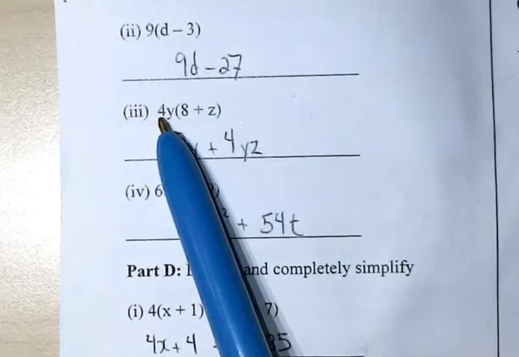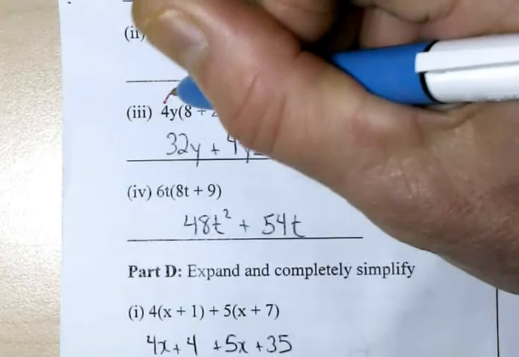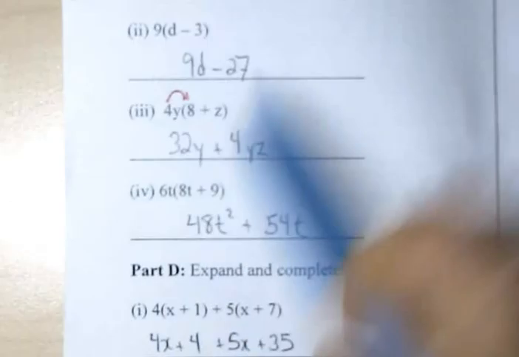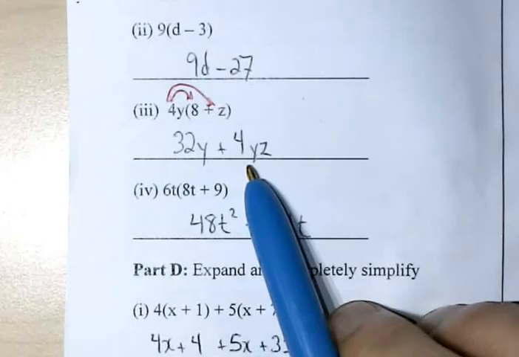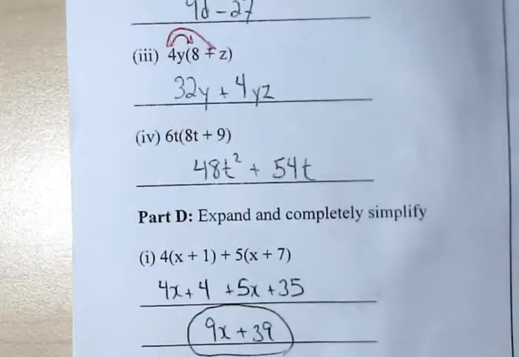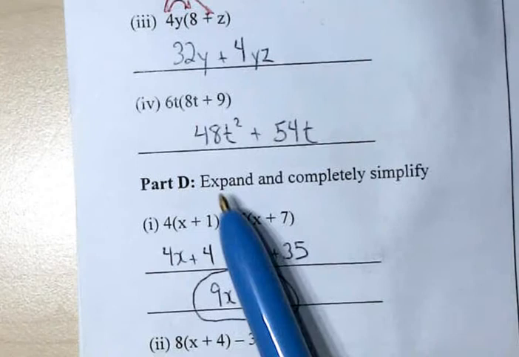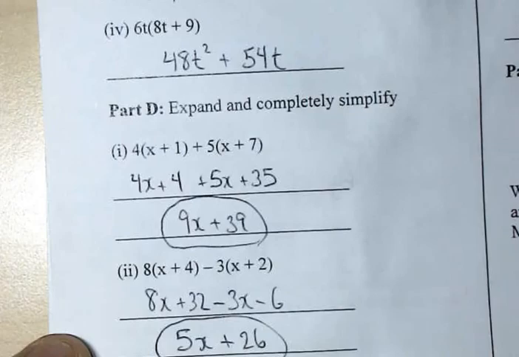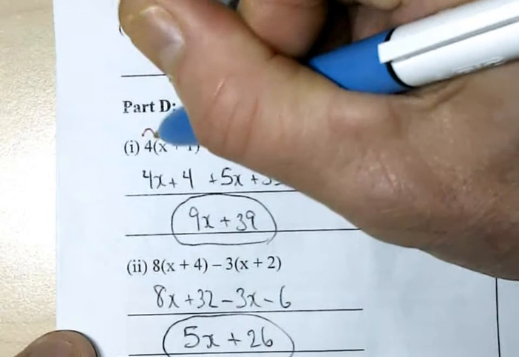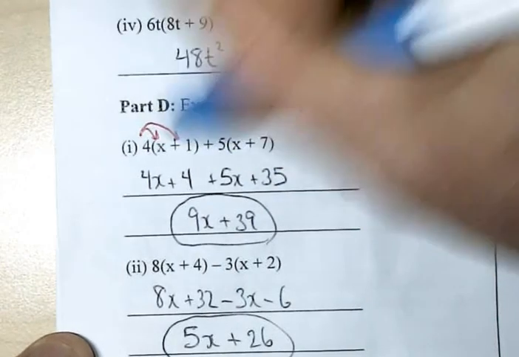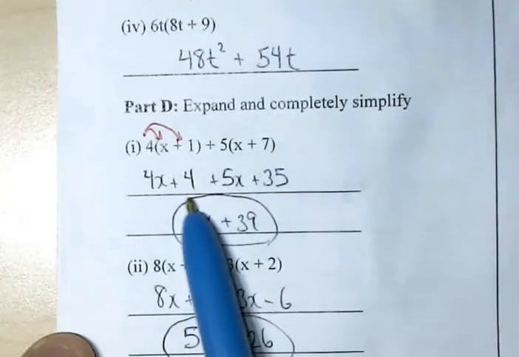Next, 4y times 8 is 32y. And 4y times z is 4yz. Part D, expand and completely simplify. 4 times the quantity x plus 1. 4 times x is 4x. 4 times 1 is 4, giving us 4x plus 4.